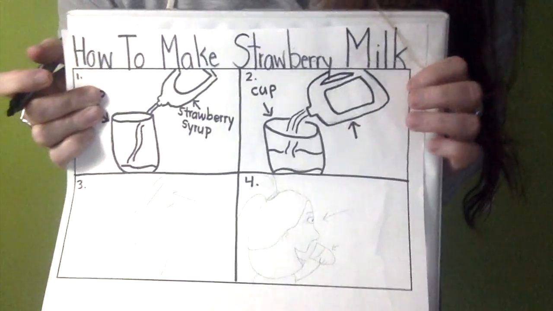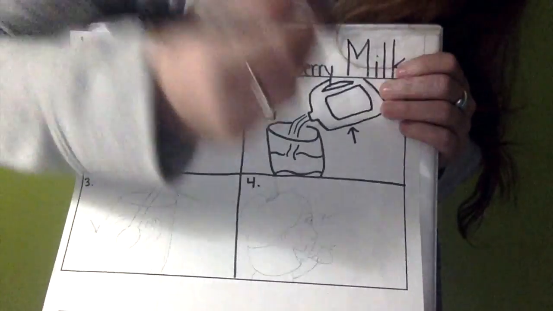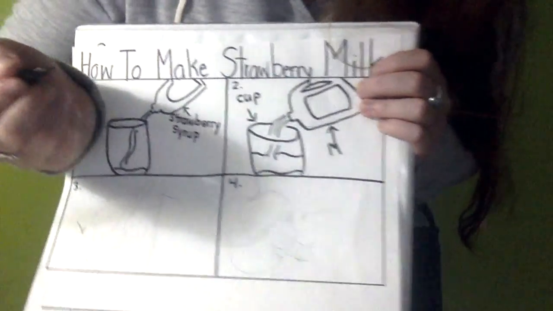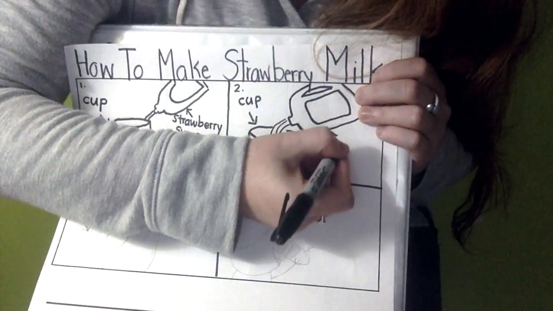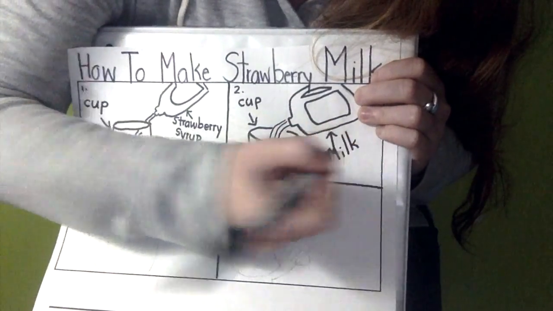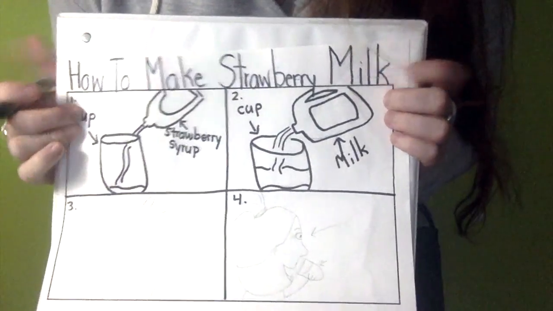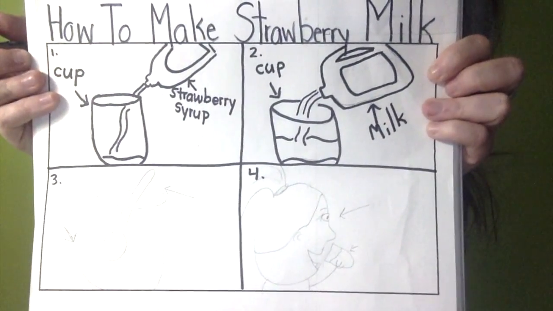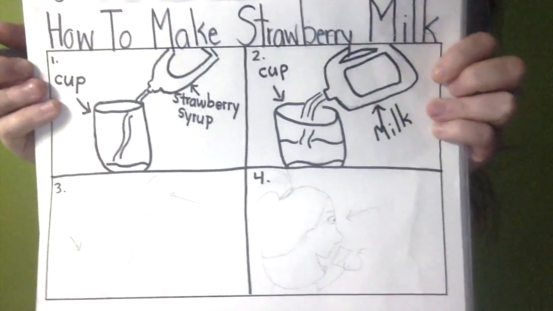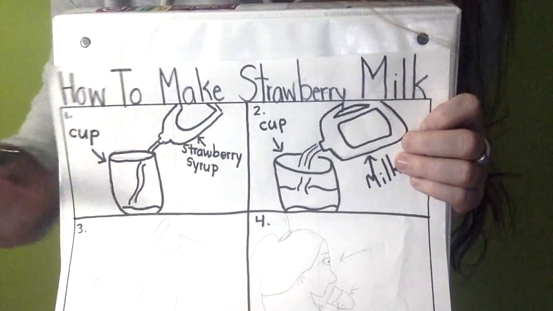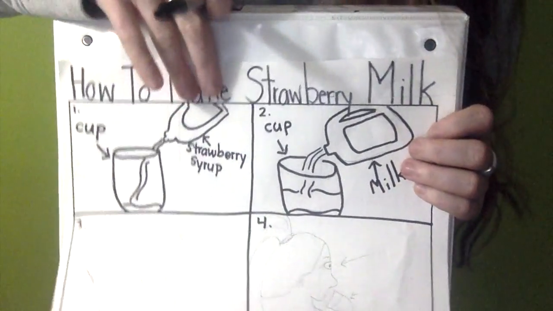M-I-L-K. The first sound I hear is M. I. L-K. Milk. I wrote down all the sounds I hear for the label for milk. Great. Now my audience will have a better understanding of the items needed for step 1 and step 2, and the steps.